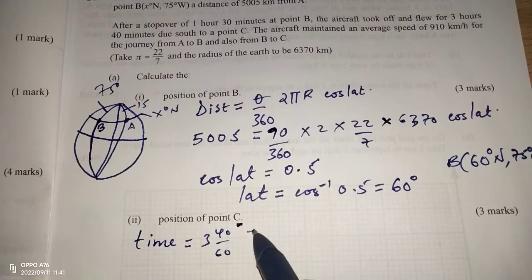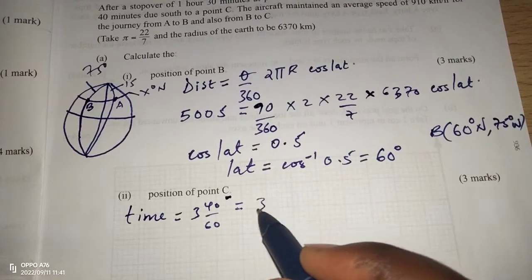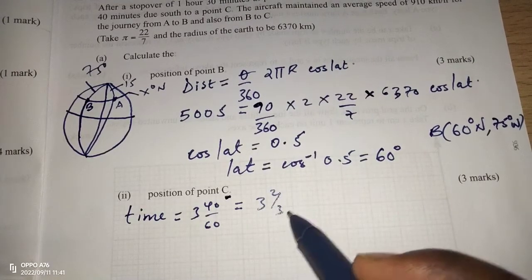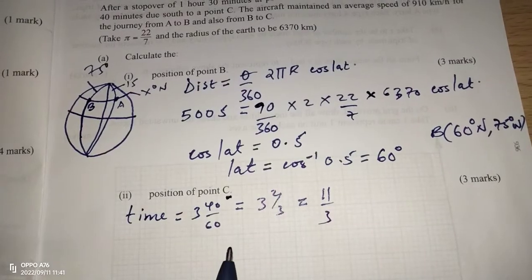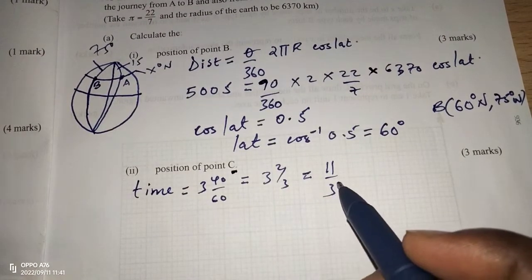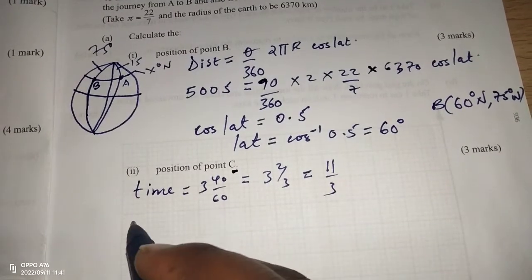We make them hours. This is going to give us 3 and 2/3 hours, which is going to be 11 over 3 hours. Therefore, if we have the time and we also have the speed, then we can get the distance.